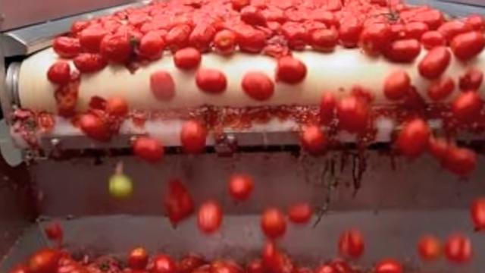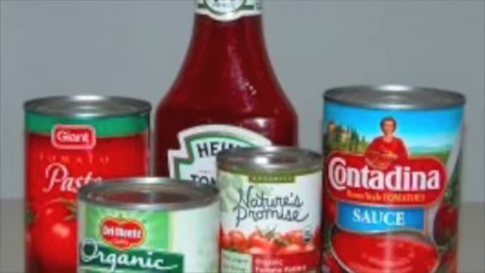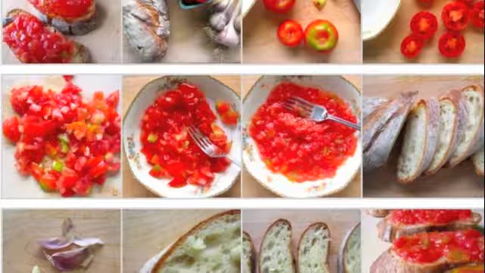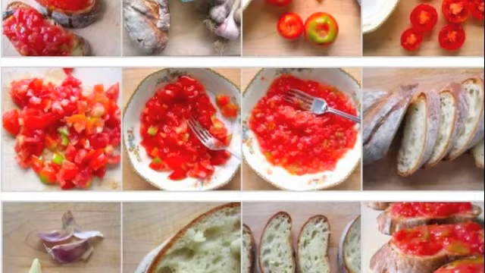Tomatoes can also be found in the canned goods aisle in whole, diced, pureed sauces and pastes. In the US, between 80 and 90% of all commercially produced tomatoes are processed, with California and Florida accounting for 2/3 of the fresh market tomatoes.